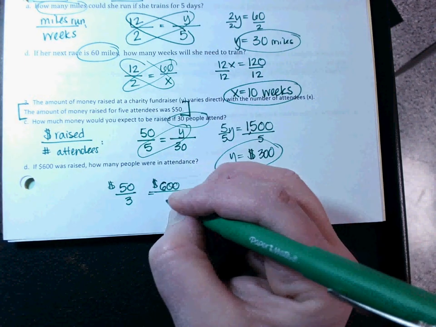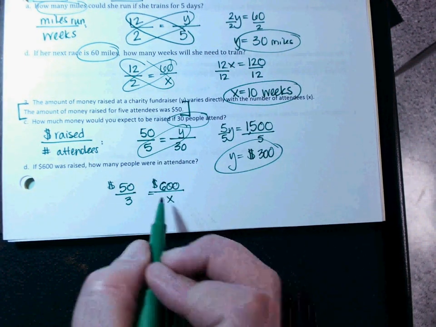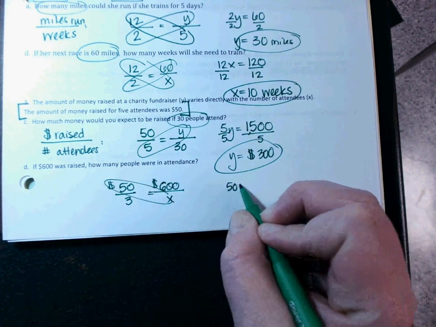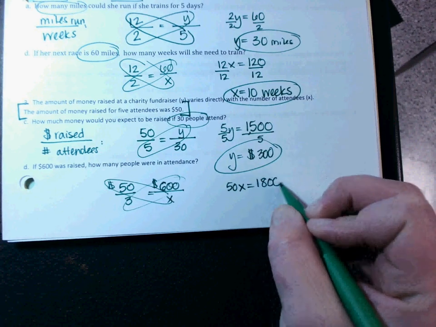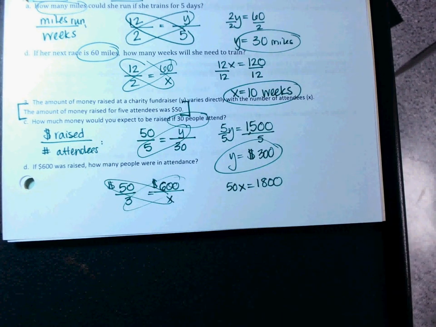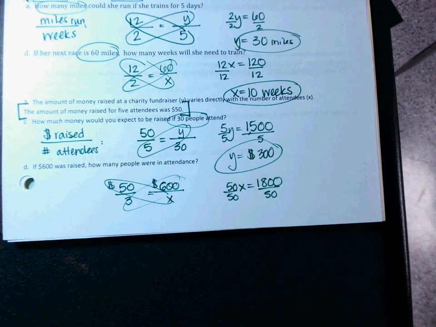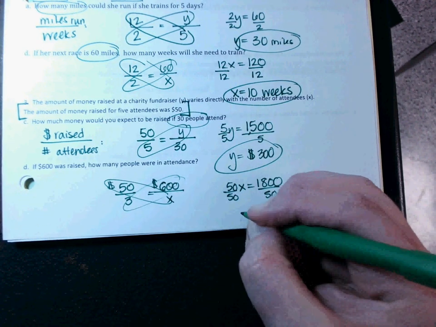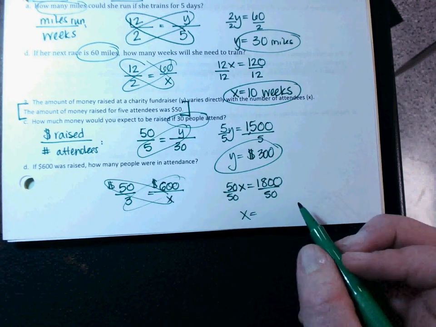Okay, then from there on the bottom, I'm going to put x and then cross multiply. So 50 times x is 50x. 3 times 6 is, yep, then divide by 50. And 1,800 divided by 50 gives me how much?